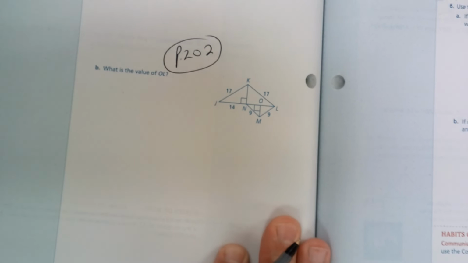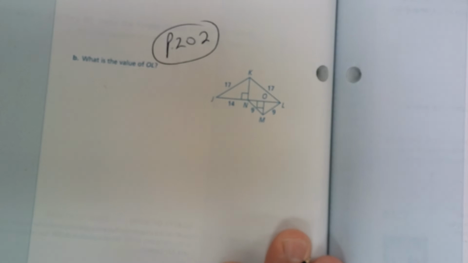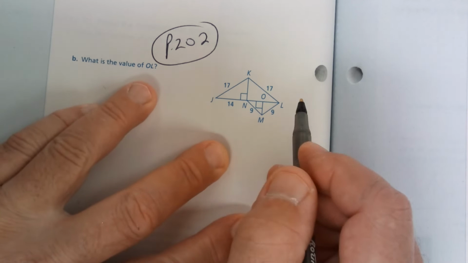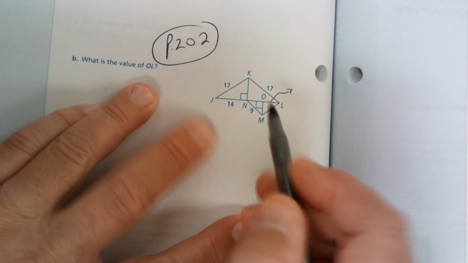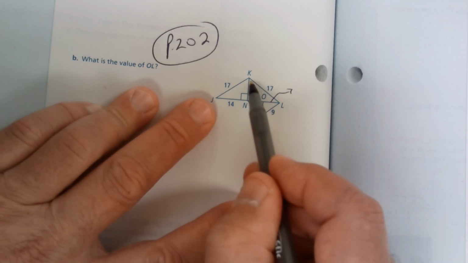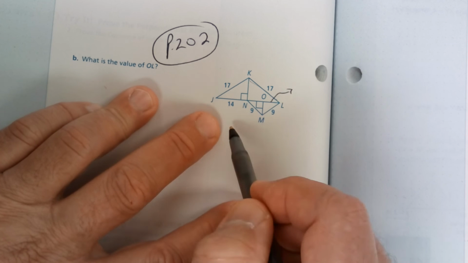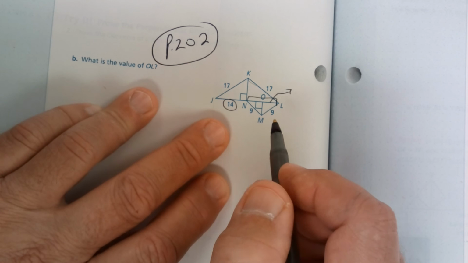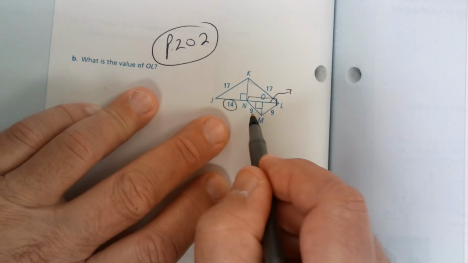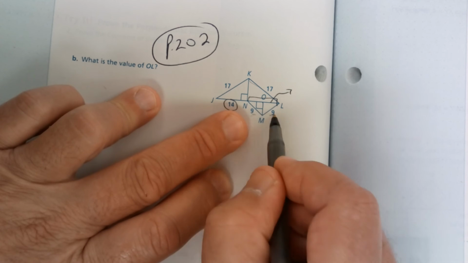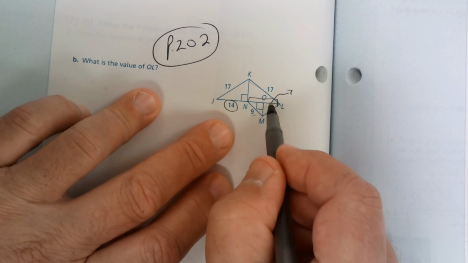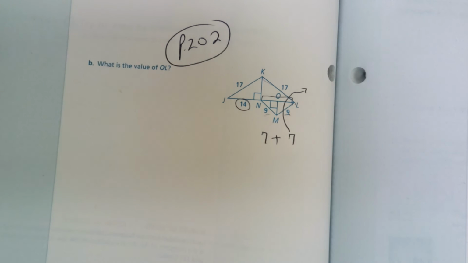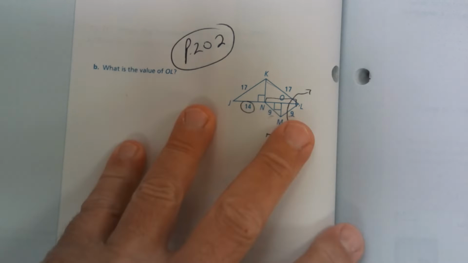All right, so what's going on here? They want us to find, according to this, find OL. OL is this one right here. Okay, so first of all, this is equal and this is equal, so that would make this a perpendicular bisector. So the distance from here to here would have to be 14, which would be the same as that one. And then this is perpendicular bisector because these are equal distance to the endpoints. So this would have to be 7. 7 plus 7 would give you 14. So the answer there would be 7. All right, let's move on.